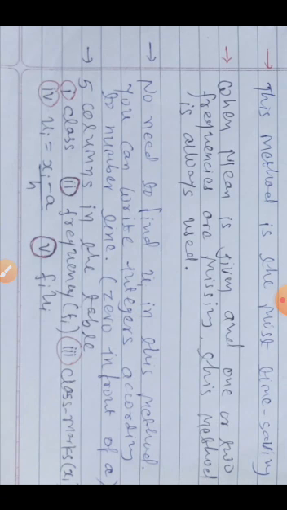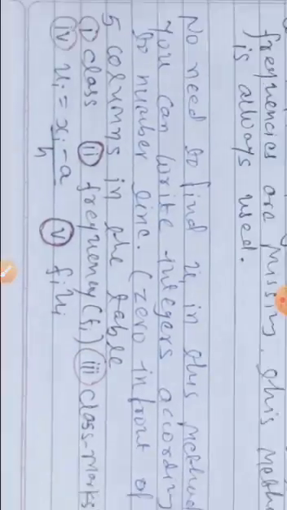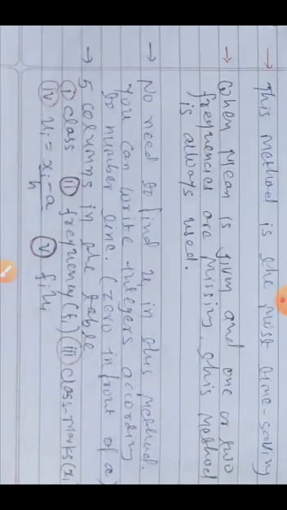Now just like in the assumed mean method, here also we have to prepare 5 columns: class, frequency, class marks, ui and fi ui. Yesterday it was di and fi di. Today in the step deviation method they are ui and fi ui. The formula we already discussed: ui is xi minus a upon h. Okay, a is assumed, h is class size.